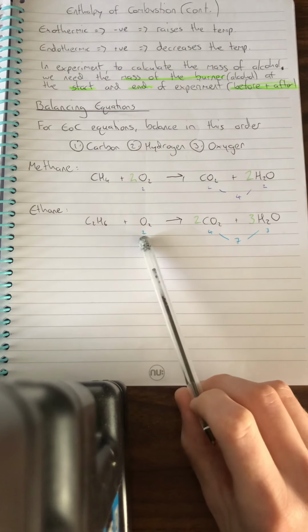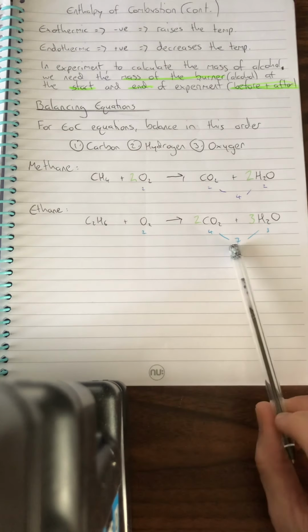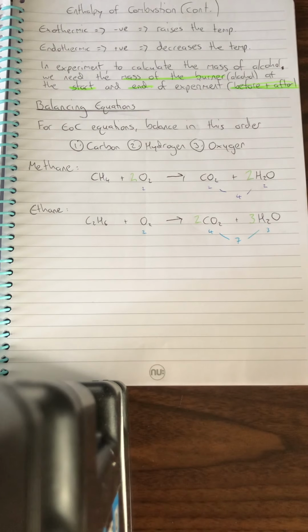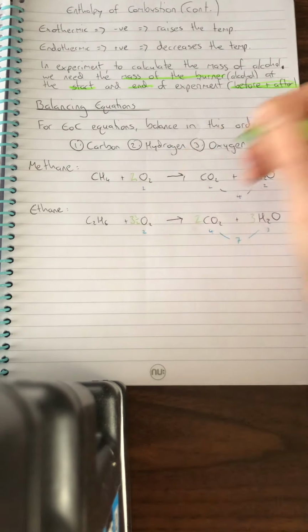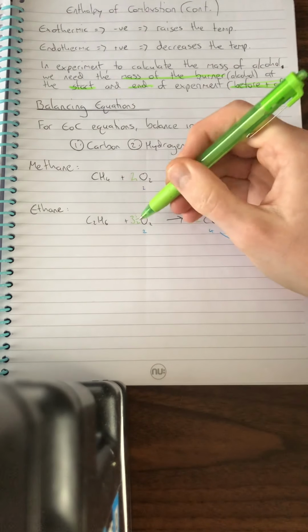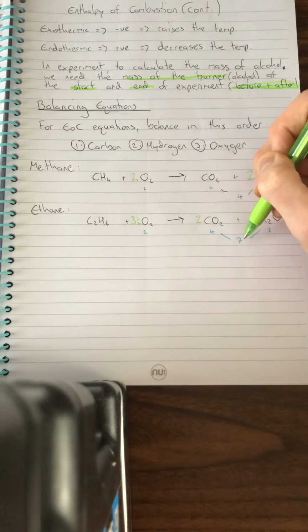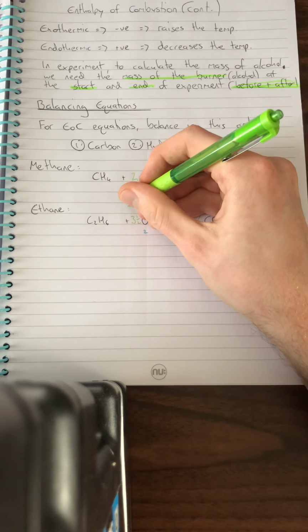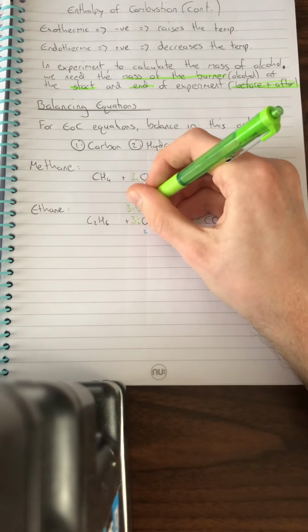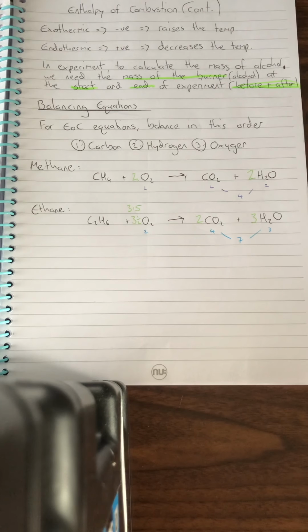So what number times 2 gives us 7? And you need to know that is 3.5. So 3.5 times 2 gives us 7. You can either write it as 3.5 or as 7 over 2, it doesn't matter. So we're bringing half numbers into it now. You can only ever get a full number or a half number.